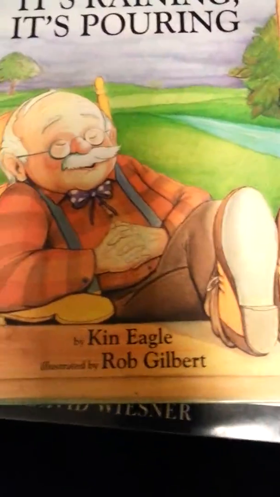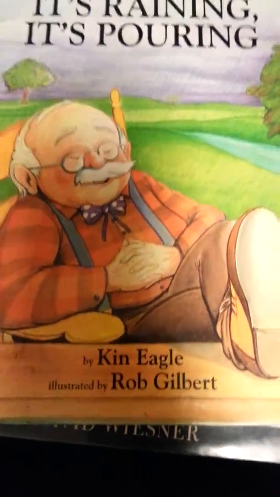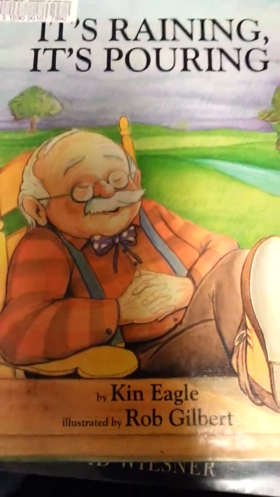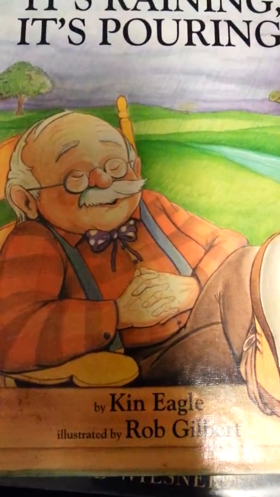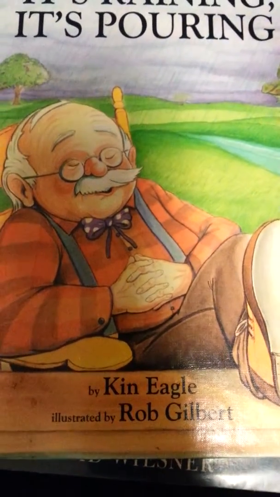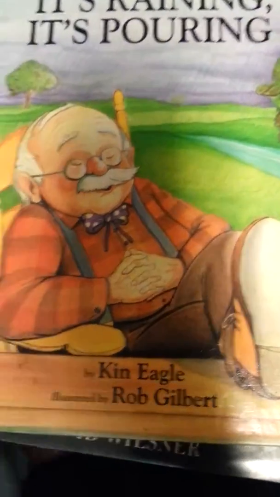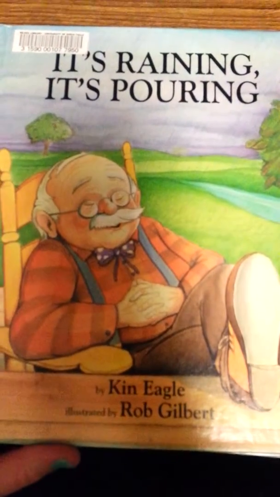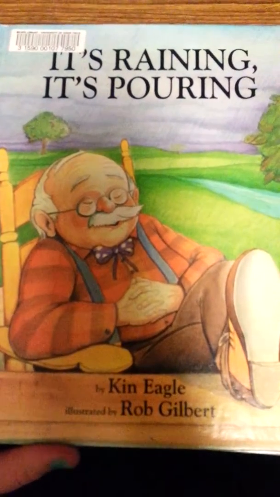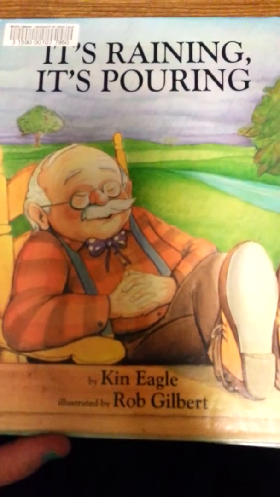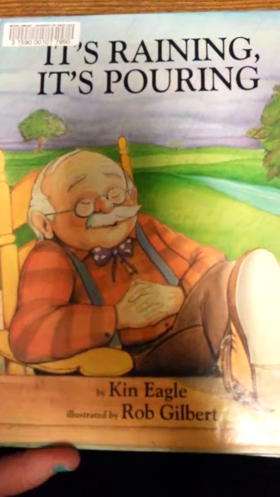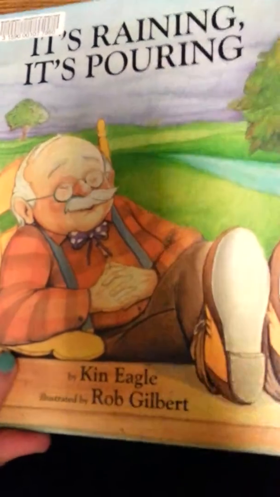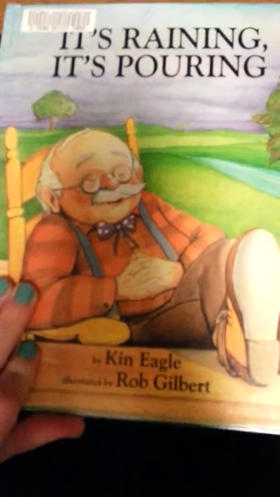And my second technique was 31, which is using details of weather to show the passage of time. So the landscape's changing from weather, just to show passage of time throughout a year or so, or just the seasons or anything. And so the book I use is It's Raining, It's Pouring by Kin Eagle, and illustrations by Rob Gilbert.